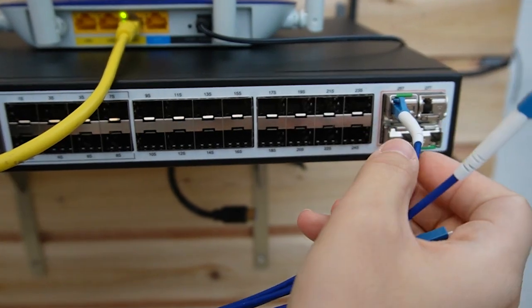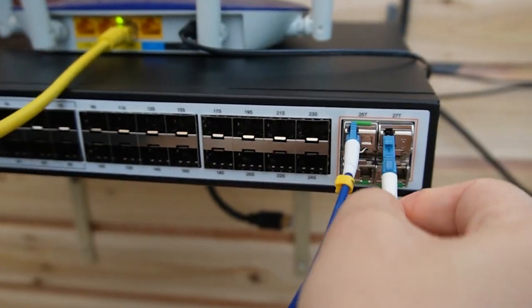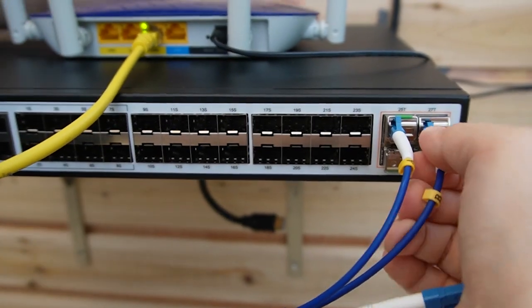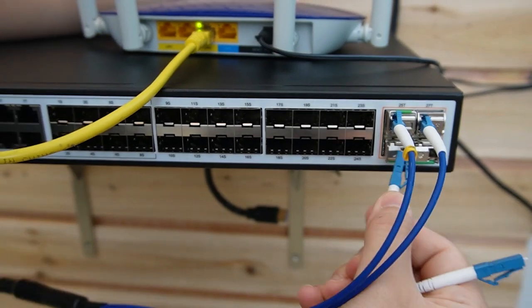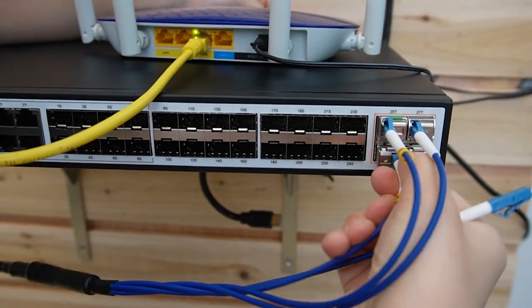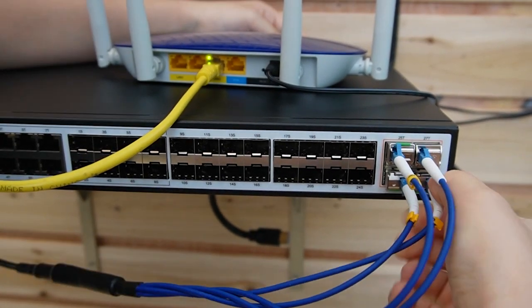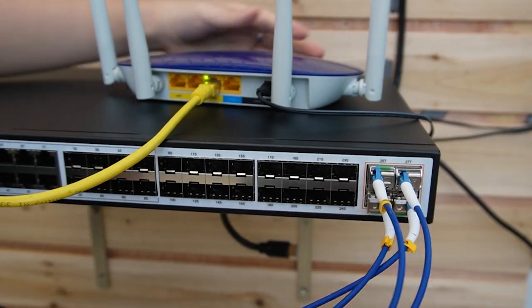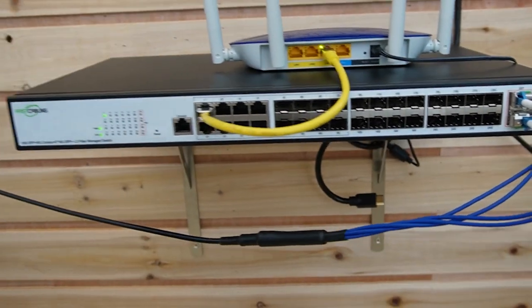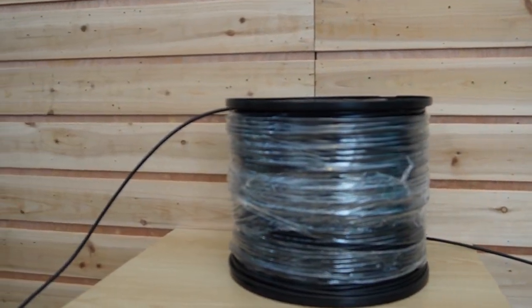We have the A, B, C, and D. So they are all plugged in, 4 of them. This is the 300 meters fiber optic cable. Let's come over to this side.